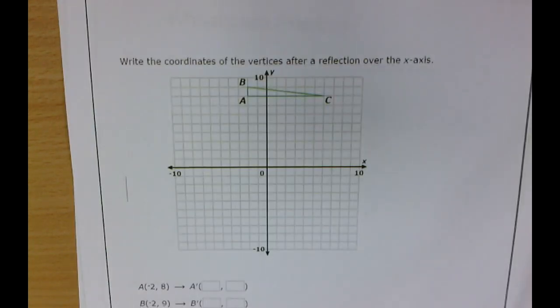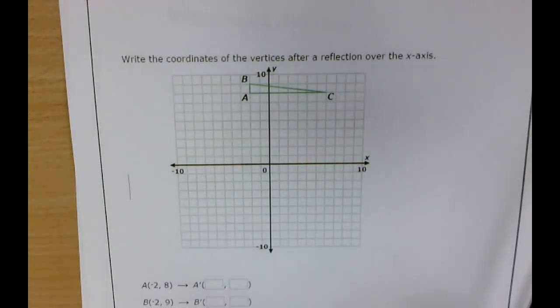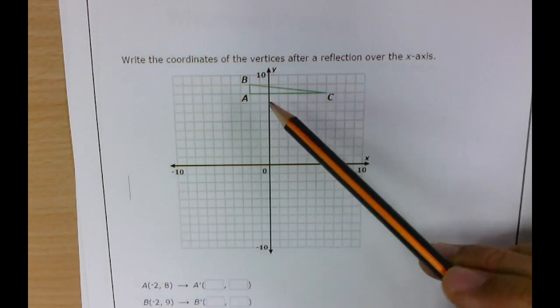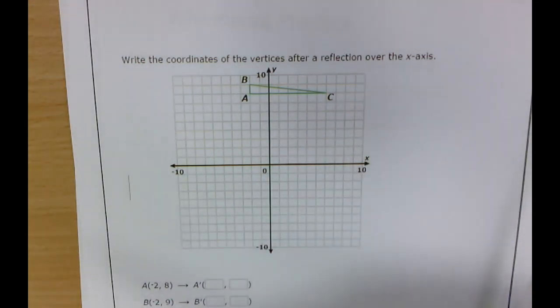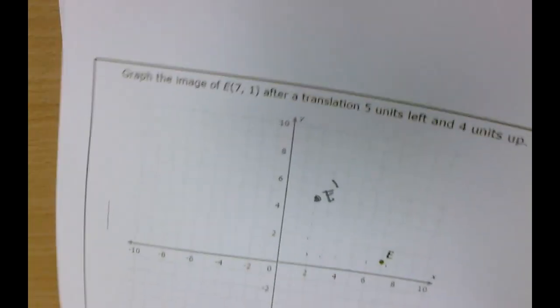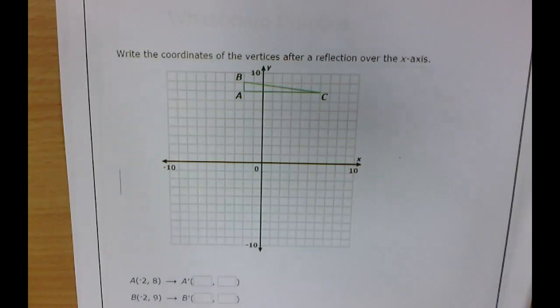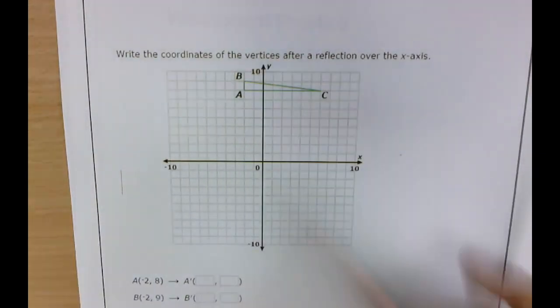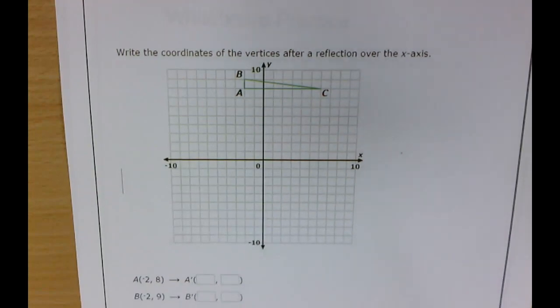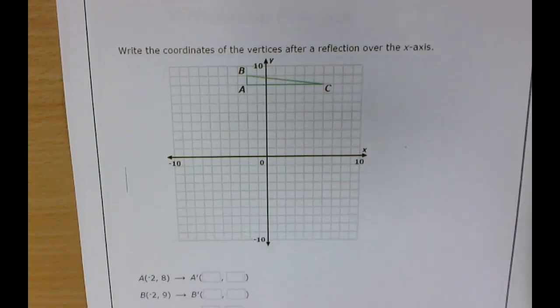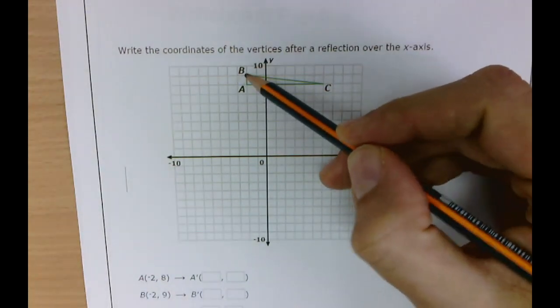Write the coordinates of the vertices after reflection over the x-axis. So, traditionally, with our last couple examples, we had just single points. And now we're going to actually reflect images. So we're basically going to do what we did before, except we're going to do it 3 times. So you can choose whatever point you want. I'm going to choose point B.